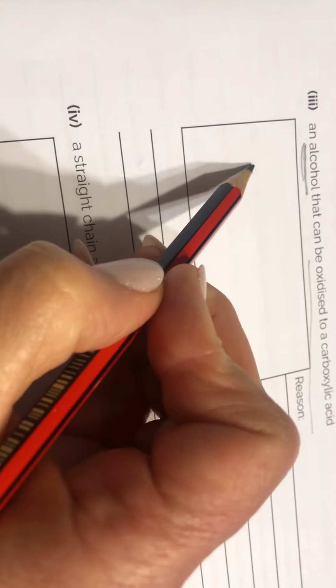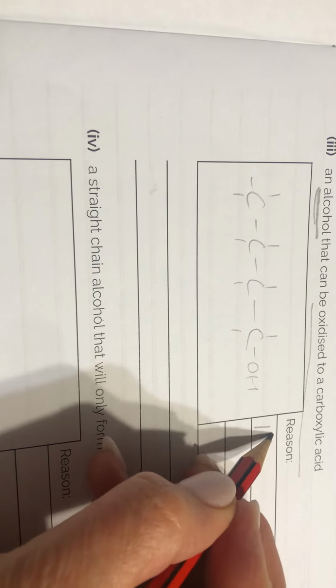Right, this one here needed to be an alcohol. So many people started not reading and giving me different functional groups. And it needs to be able to be oxidized to a carboxylic acid. The easiest one to do there is just your straight chain alcohol with all of its H's on. And the reason here, we needed to identify that primary alcohols get oxidized to carboxylic acid.